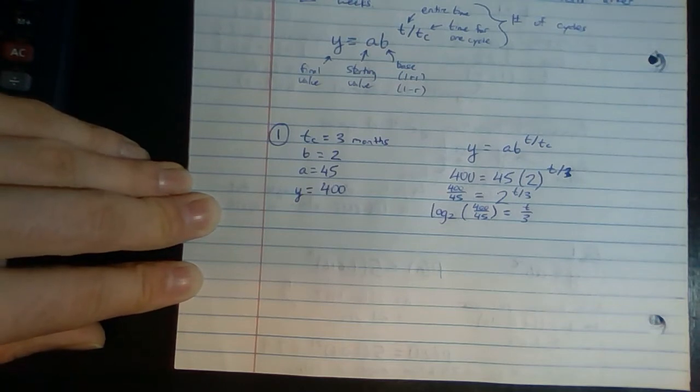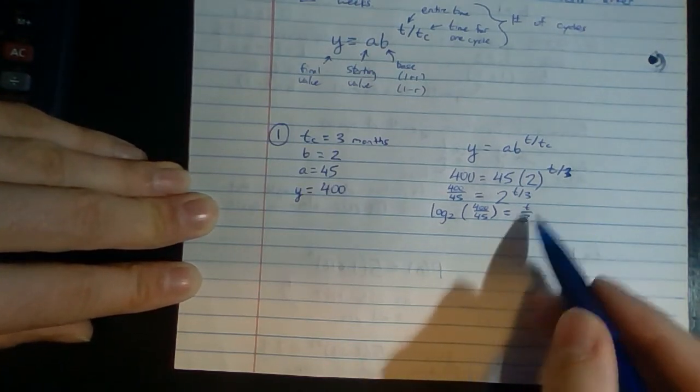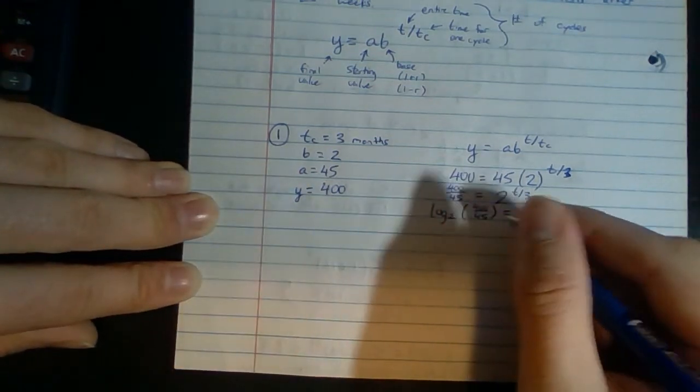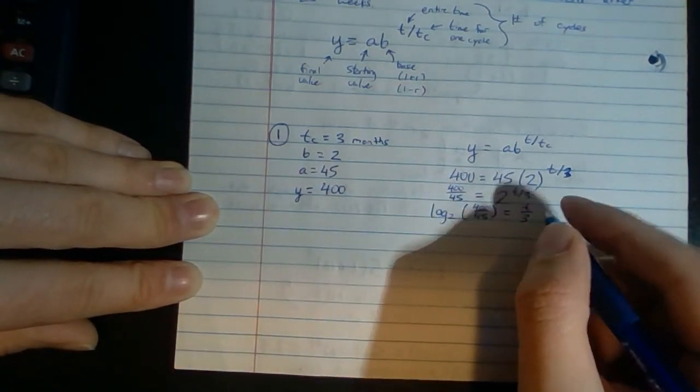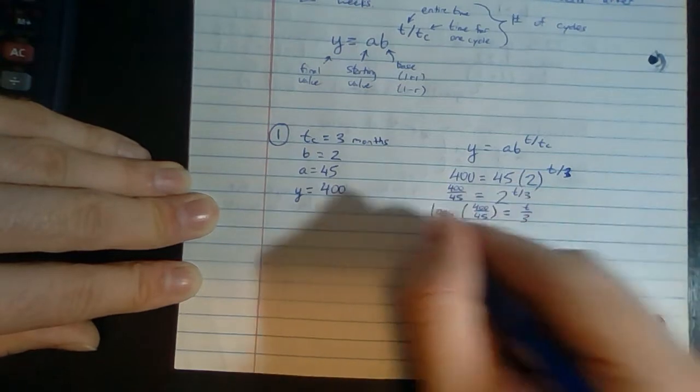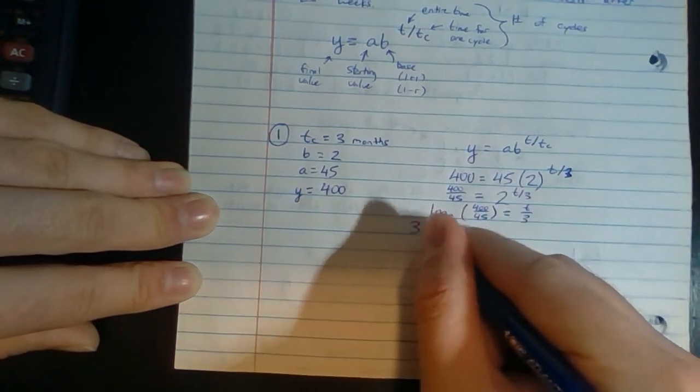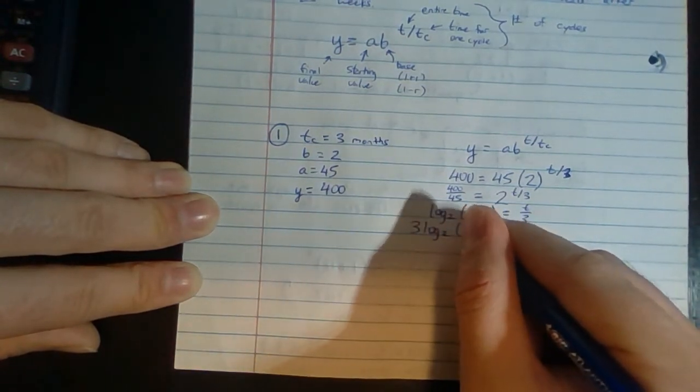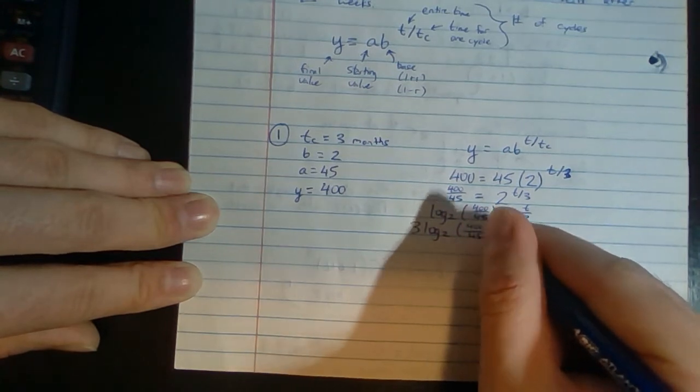Well, now we have a much nicer looking question. We don't have a t stuck in an exponent. We have t all by itself. We just need to multiply by 3, and we're going to get t all on its own.